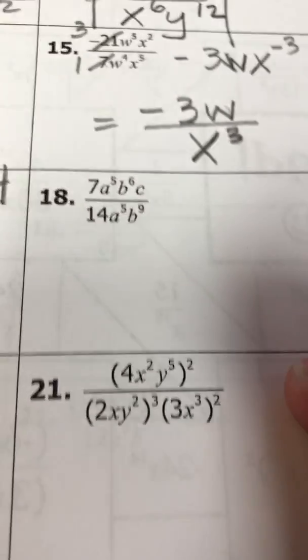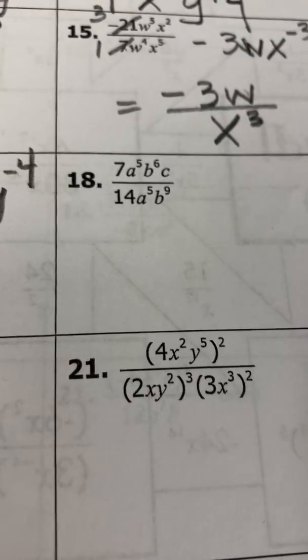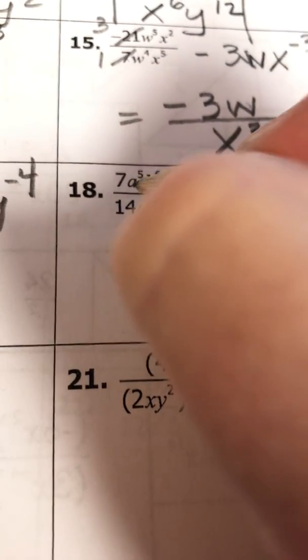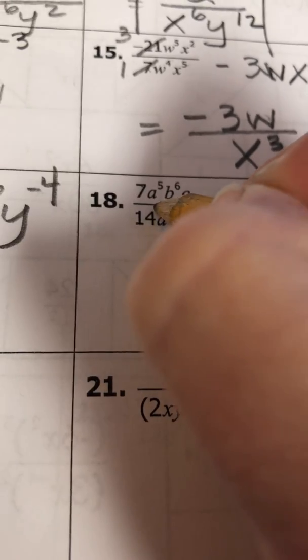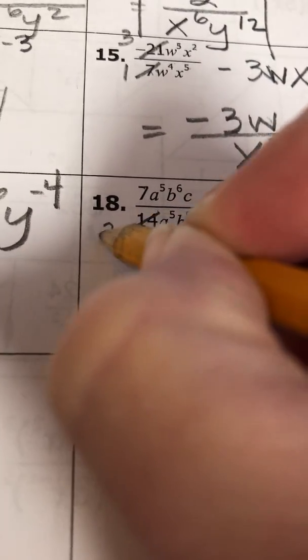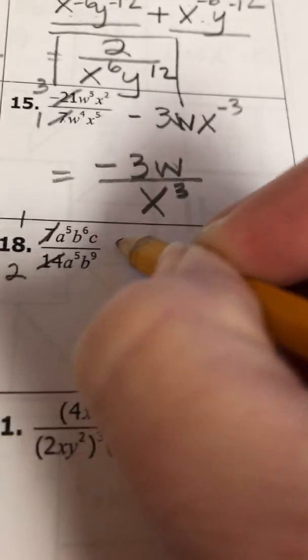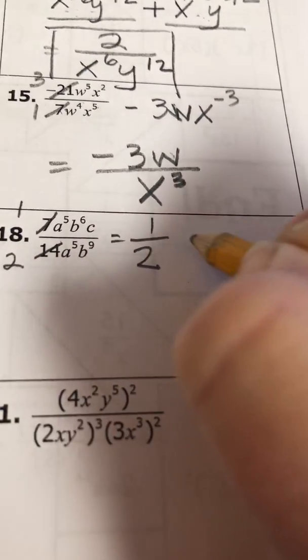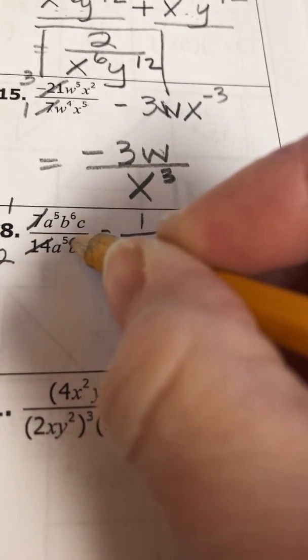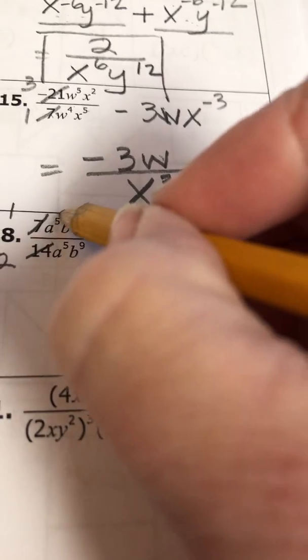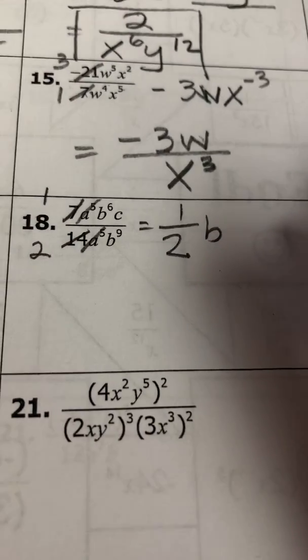Will I get through all of it before the time that class starts? We'll see. 14 and 7, that's neat. So 14 divided by 7 is 2. 7 divided by 7 is 1. So I know that's just a half. B, oh, and the A's neatly cancel each other out.